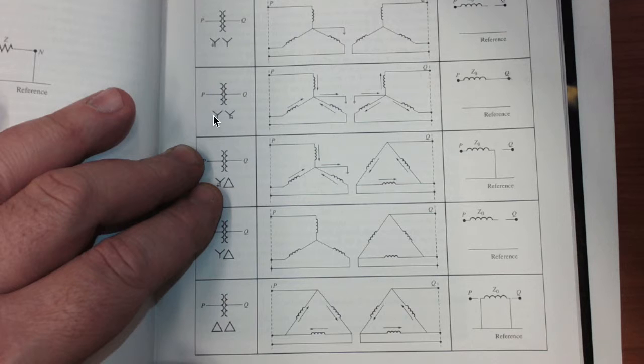In this next connection, which is a Y grounded transformer, you'll notice that in the zero sequence, I have a connection straight through, in series from P to Q, with the Z0 or the Z of the transformer. The next one, which is again a very common configuration, is where I have a Y grounded transformer and a delta connection on the other side.